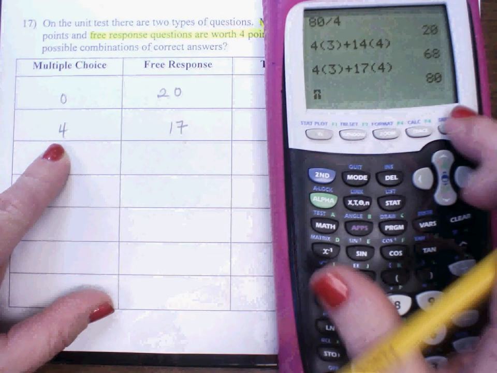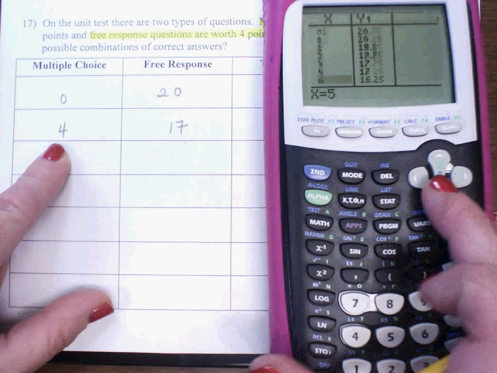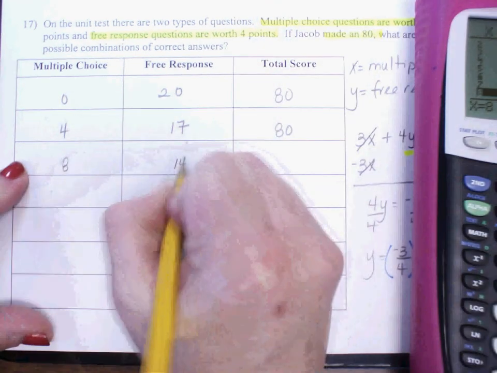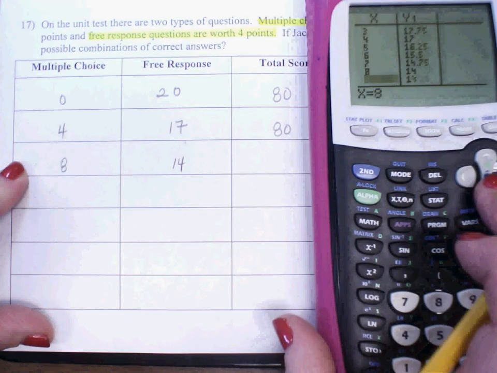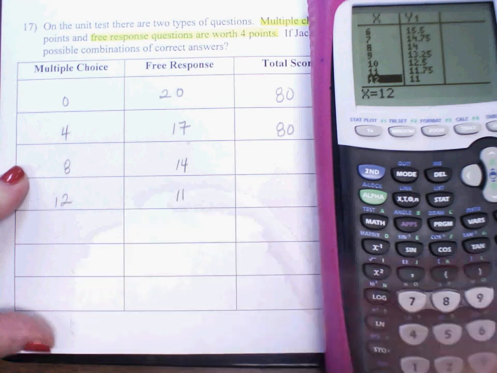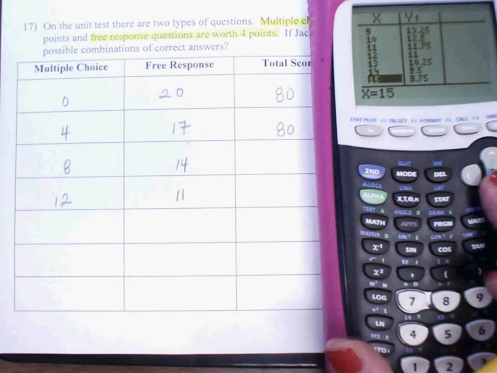Let's go back to the table. I'm sorry. 8 and 14. Now this is assuming that we're not getting any partial credit, right? 12 and 11. Which in my test you don't.